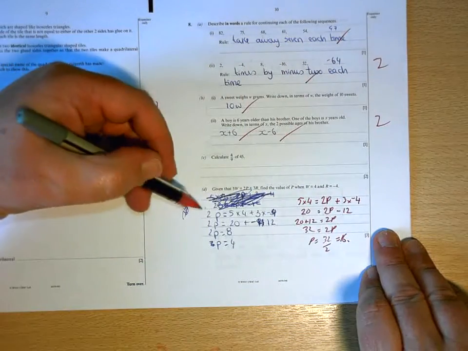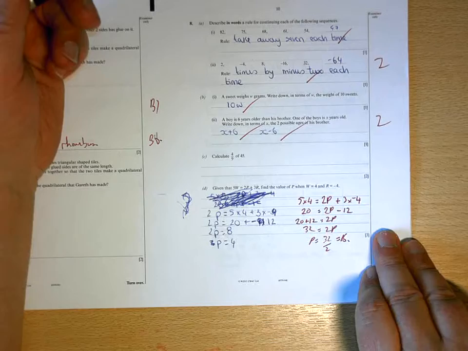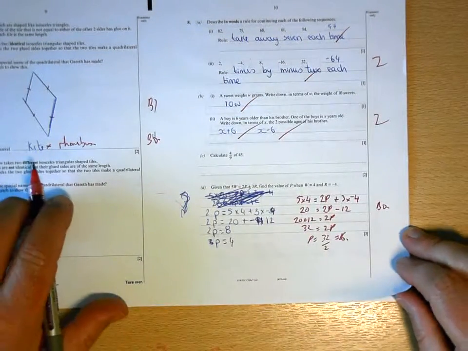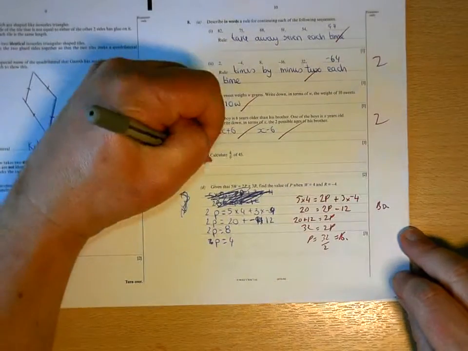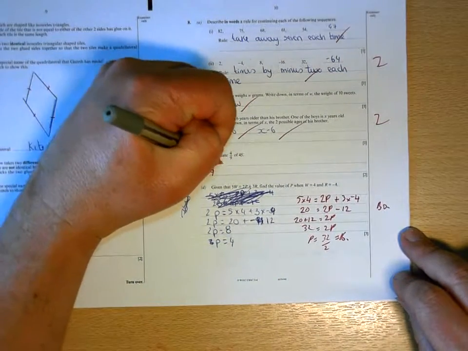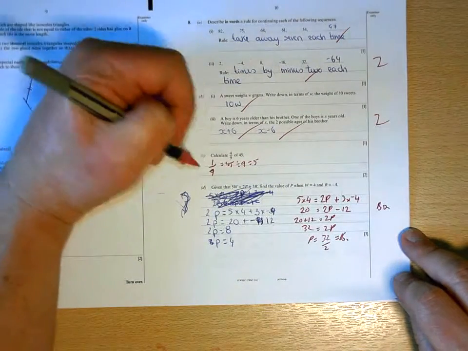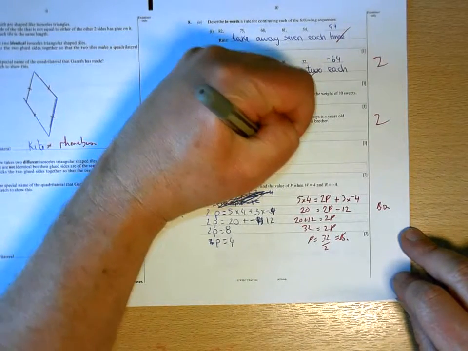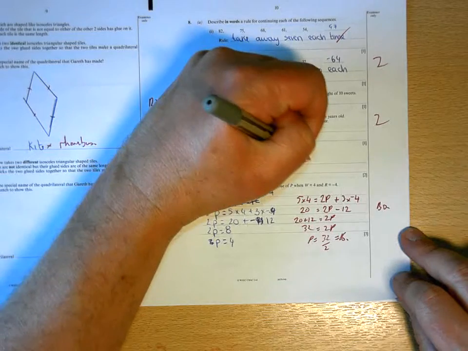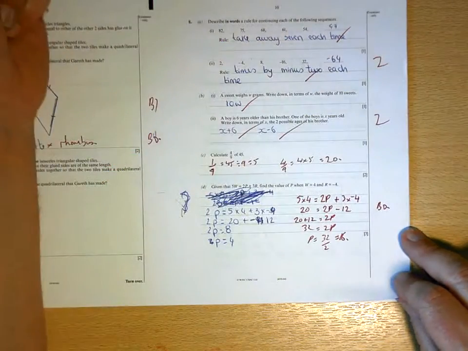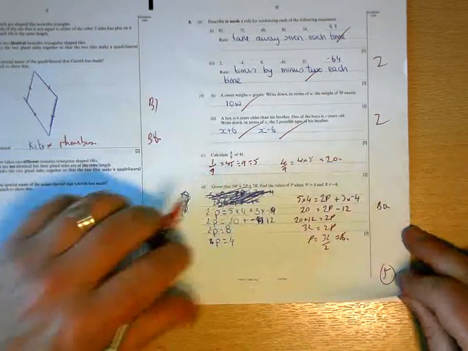So you've started with your formula written out there wrongly, so you're not going to get any marks for that, unfortunately. 4/9. First of all, you work out what 1/9 is by doing 45 divided by 9, which is 5. So if 1/9 is 5, 4/9 will be 4 lots of 5, which is 20. 5 for the page.